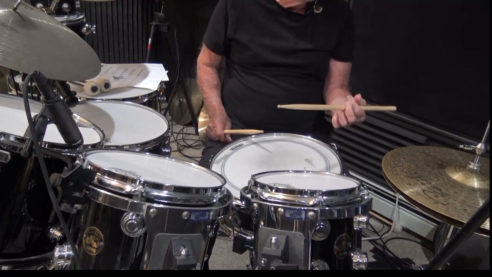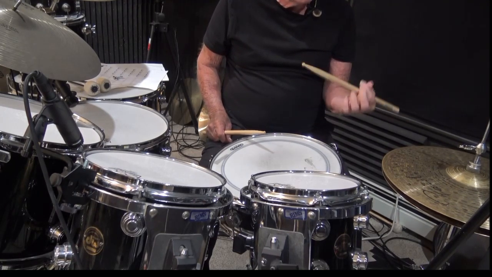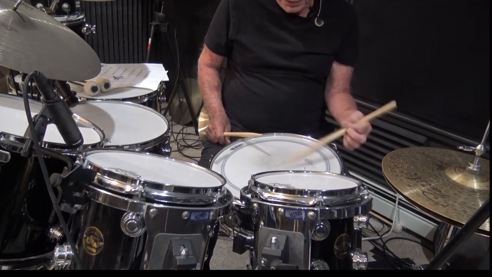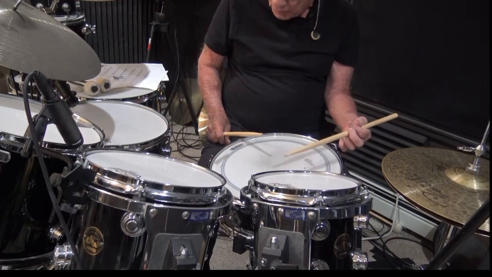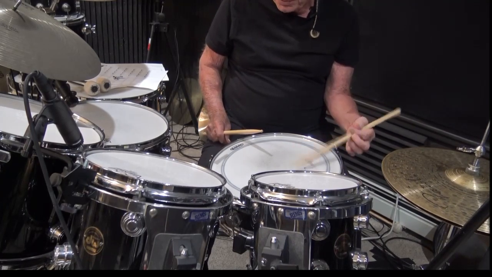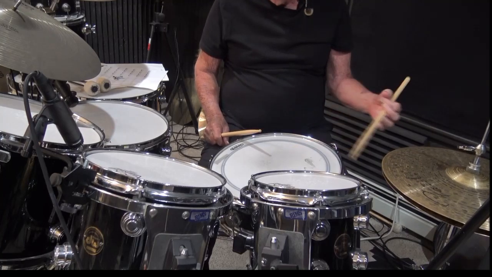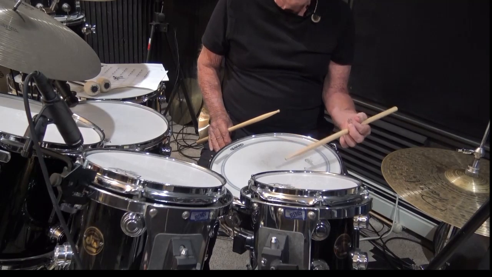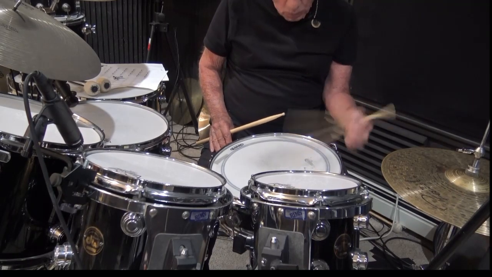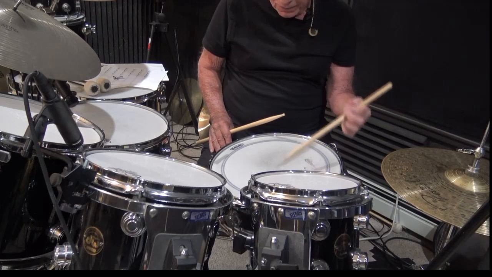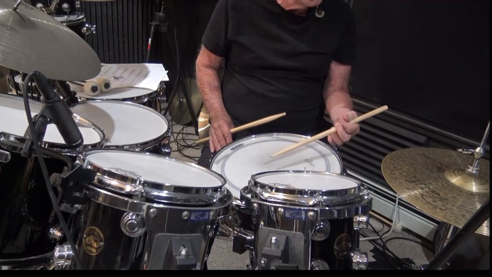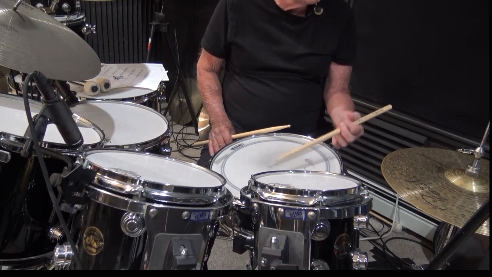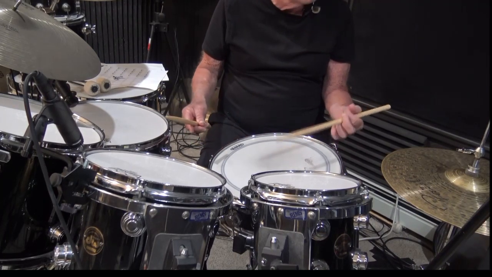1, 2, 3. Triplets. 1, 2, 3, 4. 16. 3, 4, 5. 1, 2, 3, 4, 5. 1, 2. Nah. 5s will give you a hard time. Hold on a second, guys. 1, 2, 3, 4, 5. Then the 6s. It's a lot of bass drum work here. 1 and 2 and 3 and 1 and 2 and 3 and 1.